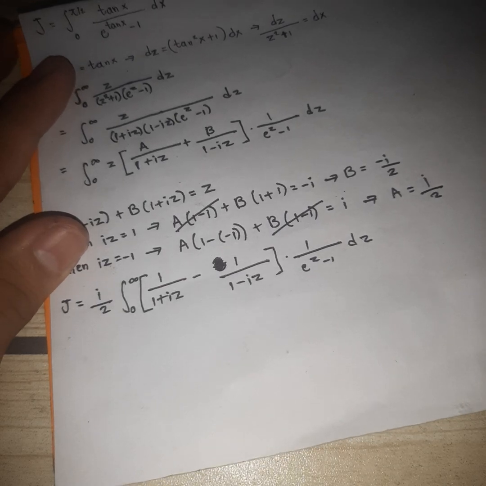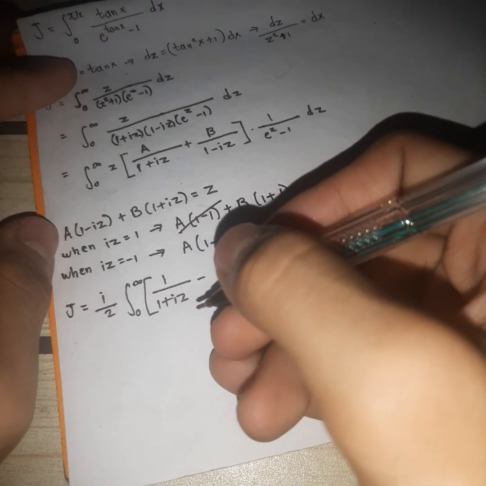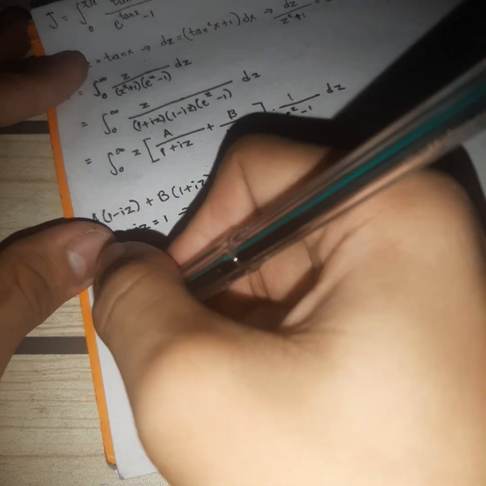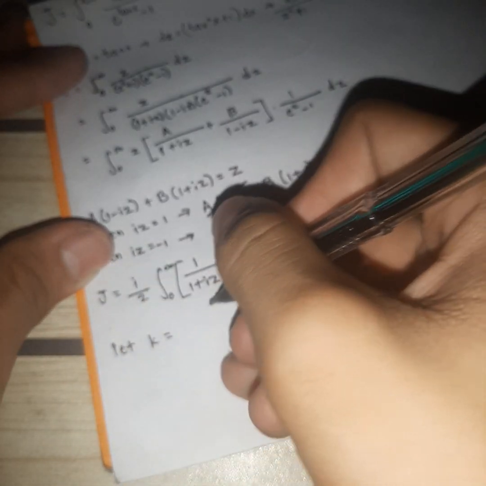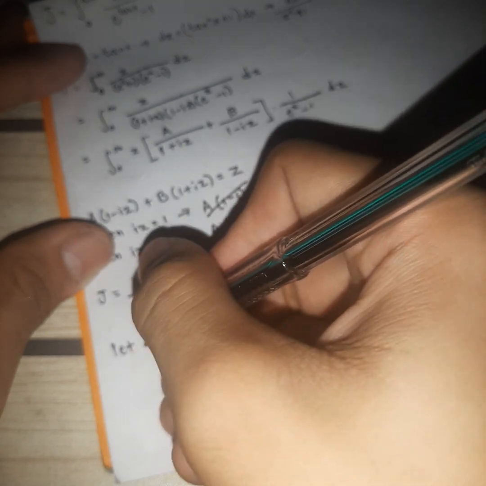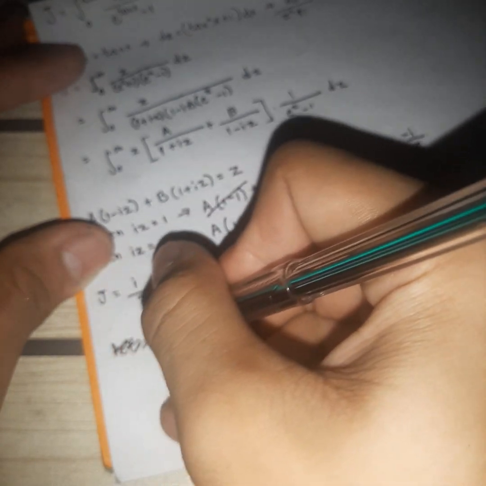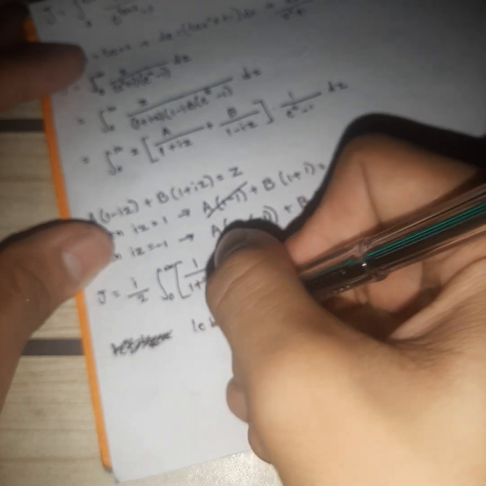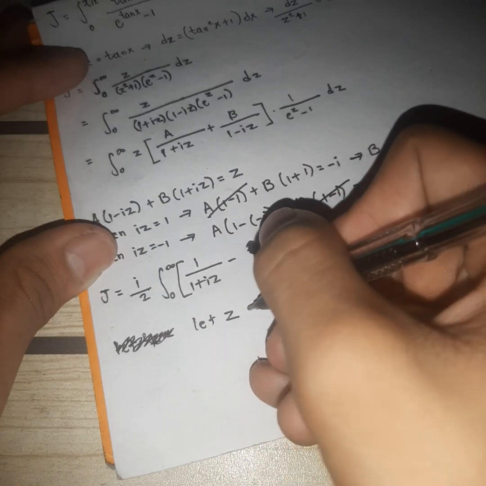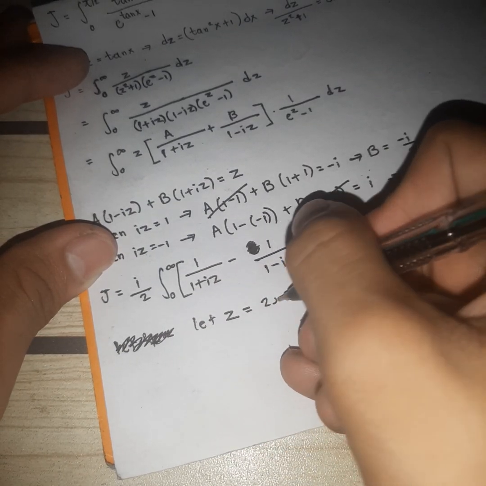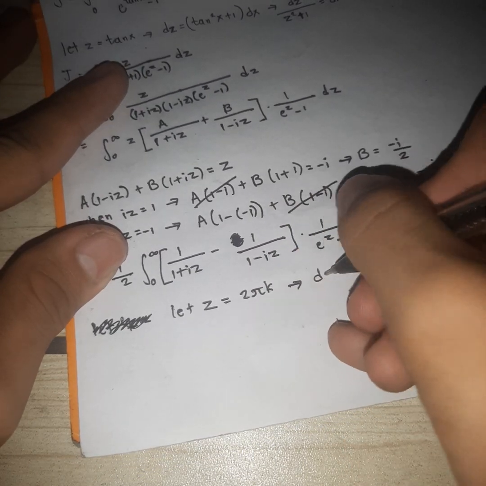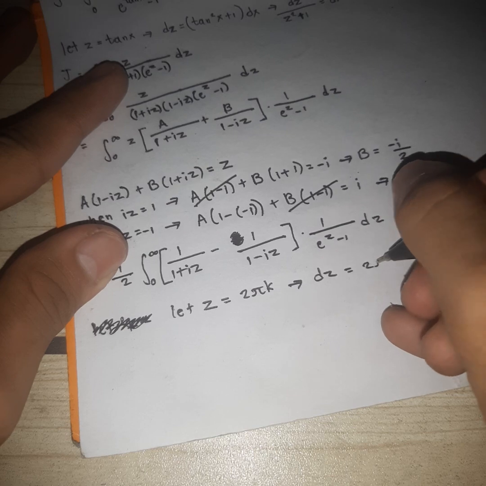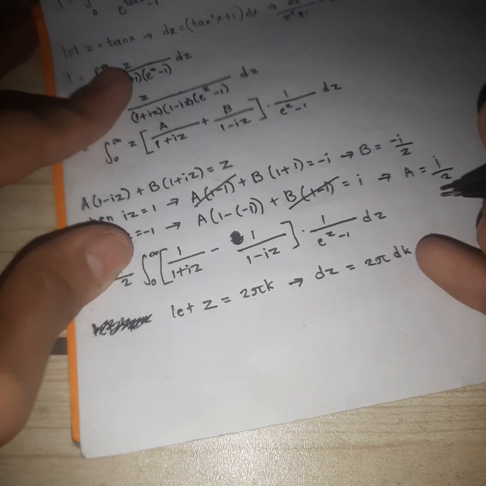And by substituting a little bit more, let z be equal to 2 pi k, and dz is equal to 2 pi dk.